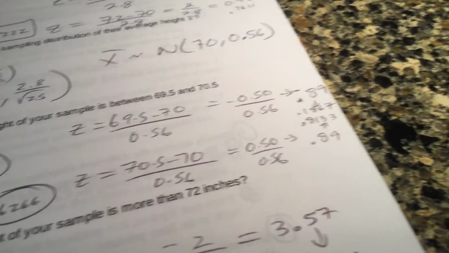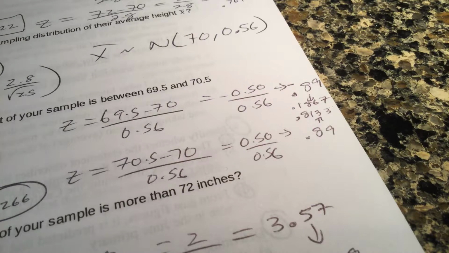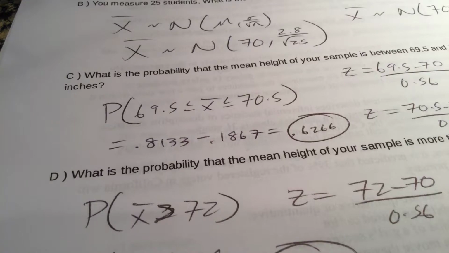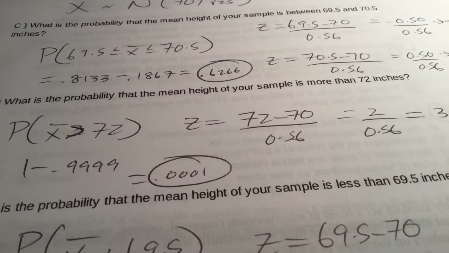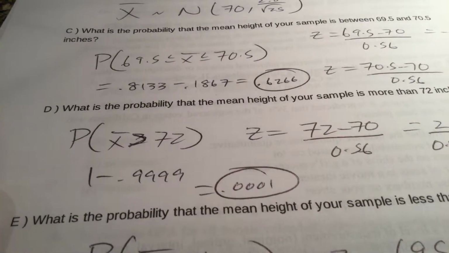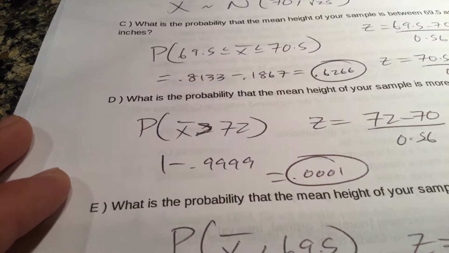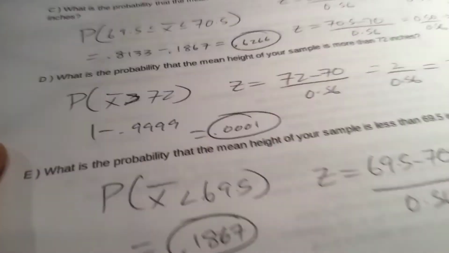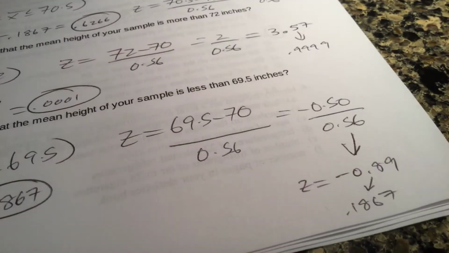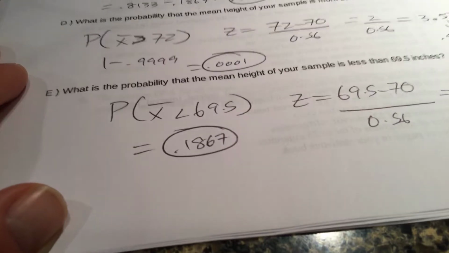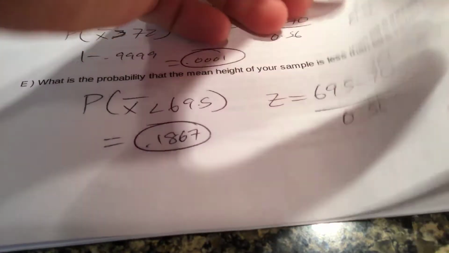There it is. There's the area associated with both. They are complements. So just subtract. What's the probability the mean height of your sample is more than 72 inches? Probability x bar is greater than 72. So 1 minus 0.9999. What's the probability the mean height of your sample is less than 69.5 inches? Less than, I keep it. Okay, you can pause this whenever you need to.